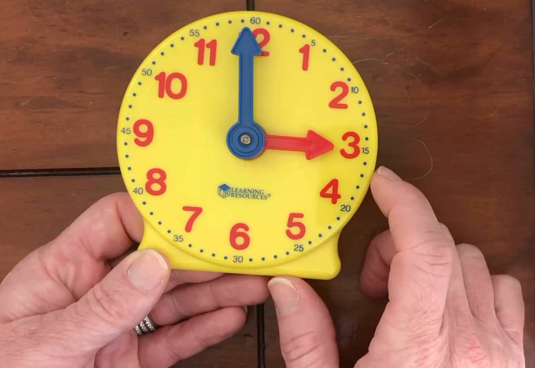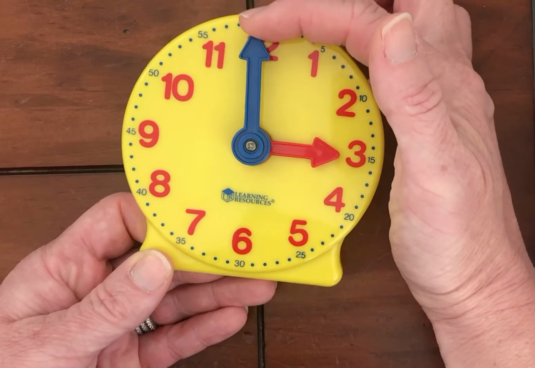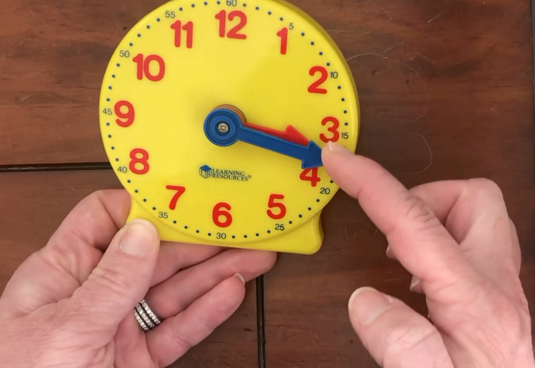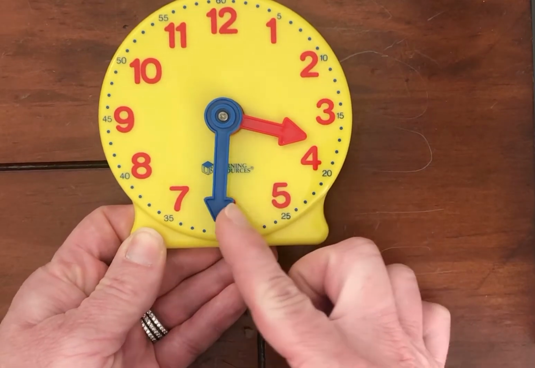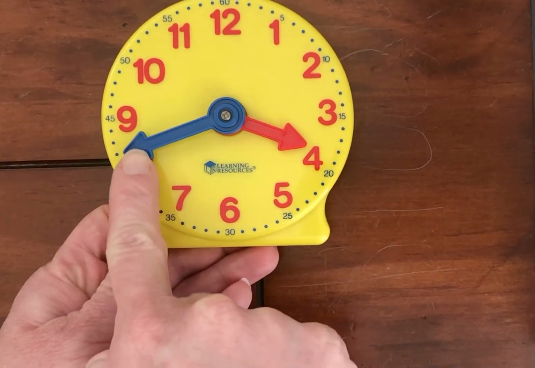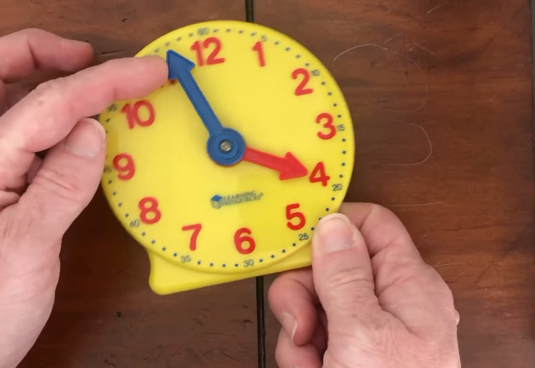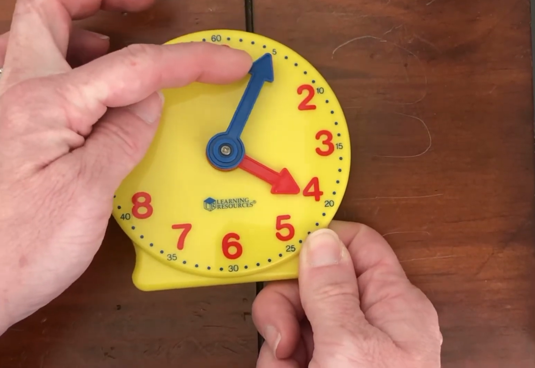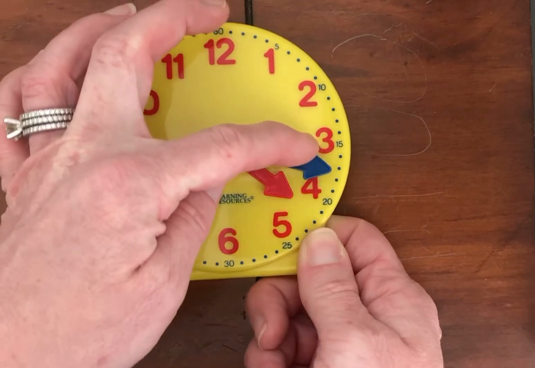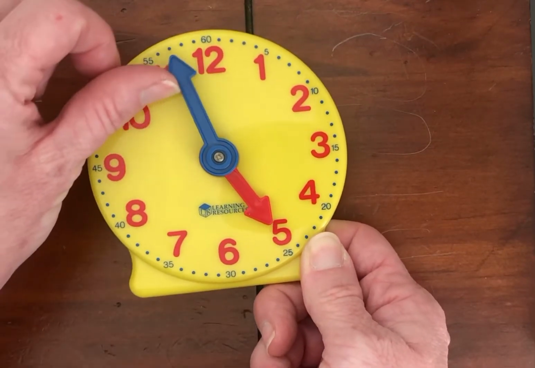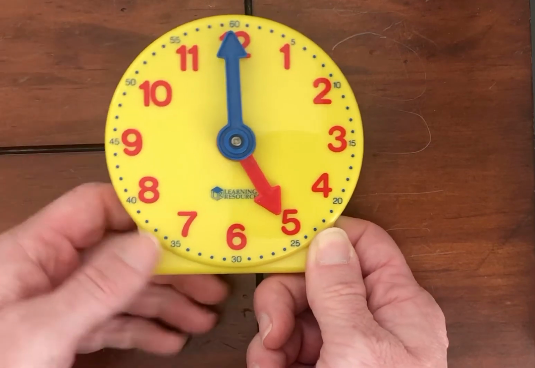my clock. Now you can see on my analog clock that if I move the minute hand, it moves faster than the hour hand. Can you see that? As I move my minute hand, you can see the hour hand slowly moving to the next number. And that's how a normal analog clock works. As the minute hand moves, it moves faster, and the hour hand moves slower.